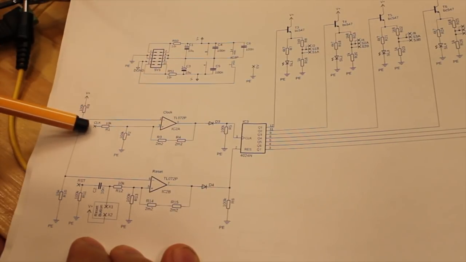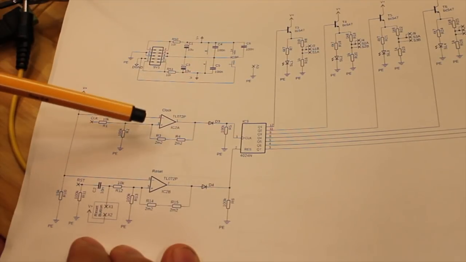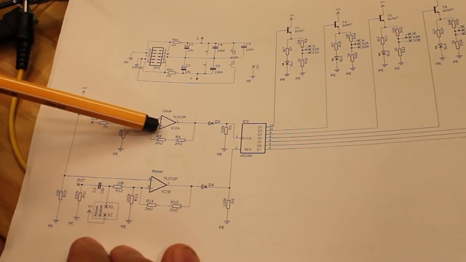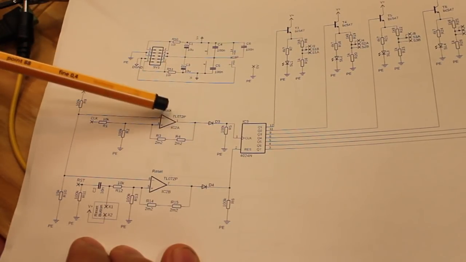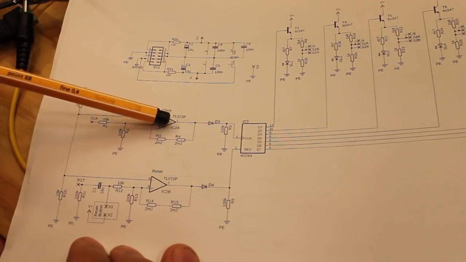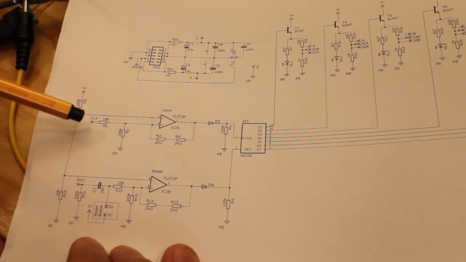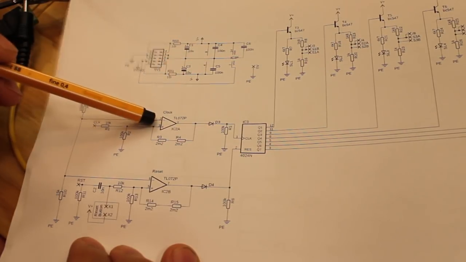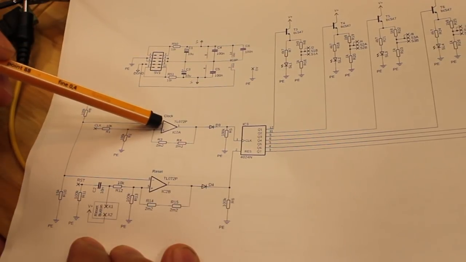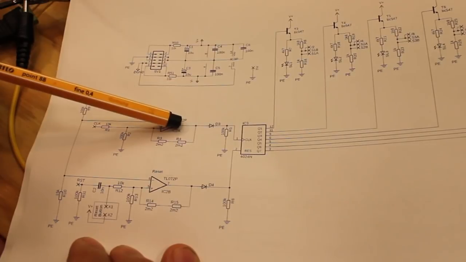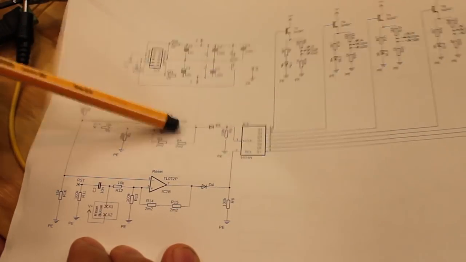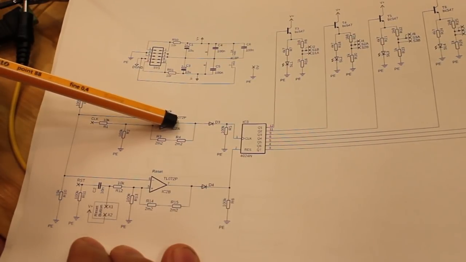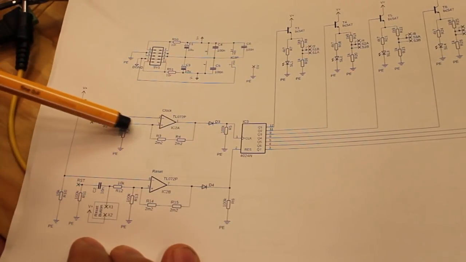So if the clock input is lower than, say, 2 volts, then the output is minus 12 volts, because we run the TL072 in this case from plus 12 volts and minus 12 volts. So when the clock is lower than the input voltage reference, the output is minus 12 volts. If the clock is higher than 2 volts, then the output is plus 12 volts. That's how easy it is.